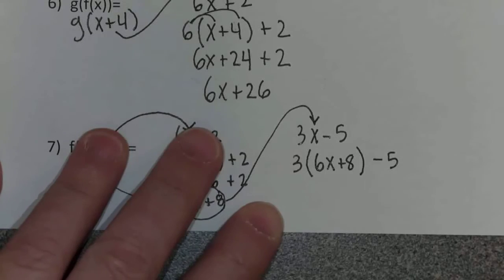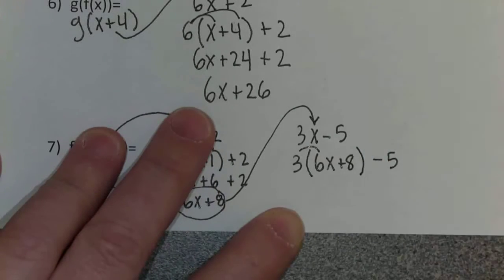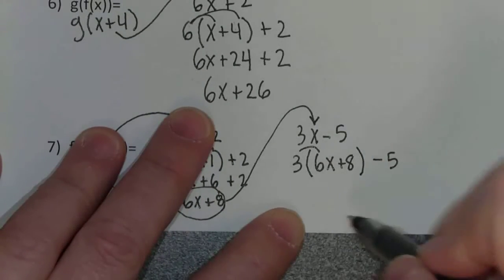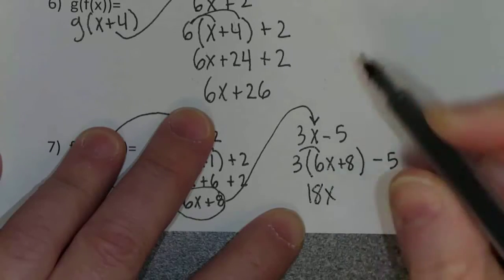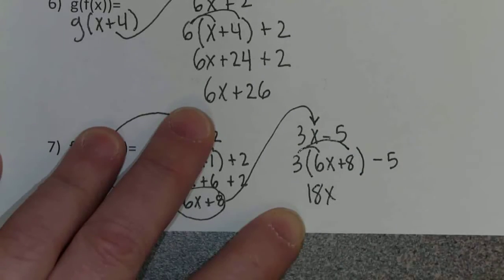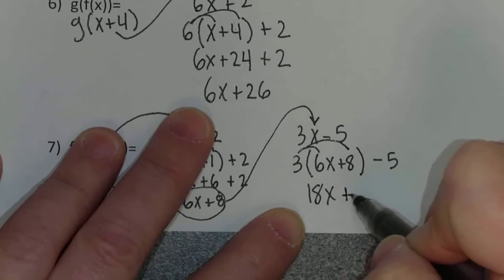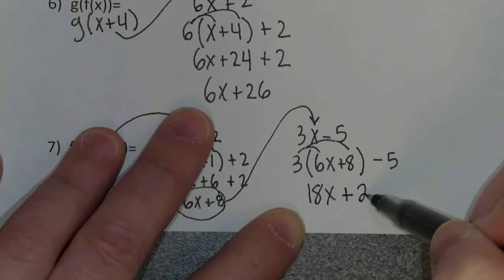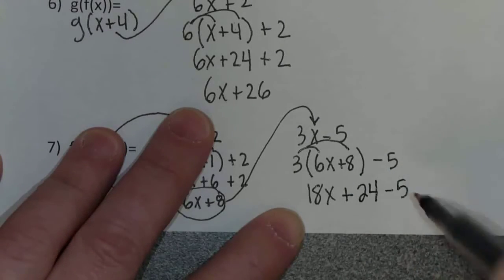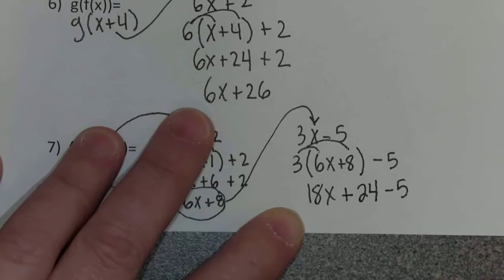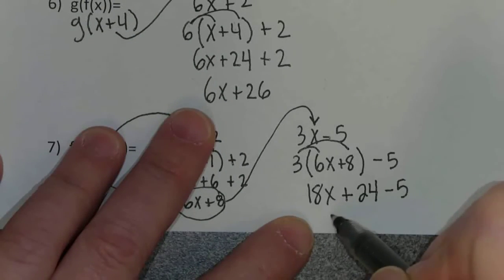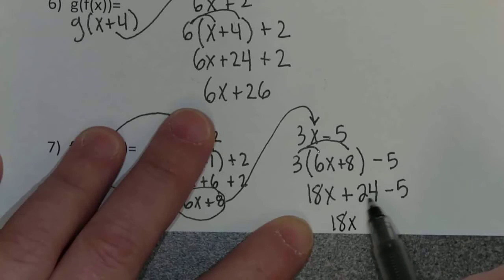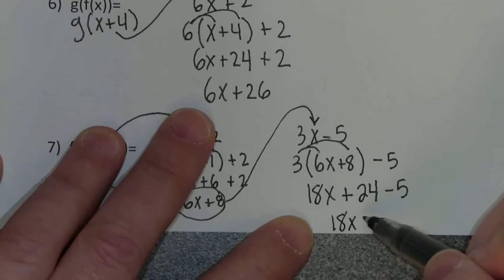All right, we're almost done. What's 3 times 6X? 18X. And what's 3 times 8? 24. I'm going to minus the 5 off the end, and I will be done. I have 18X, and then 24 minus 5 is 19.